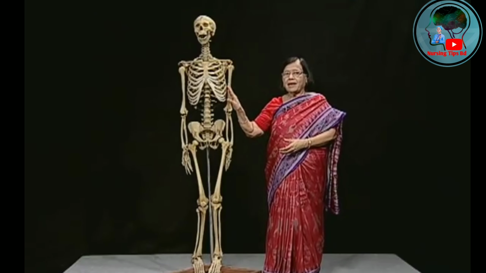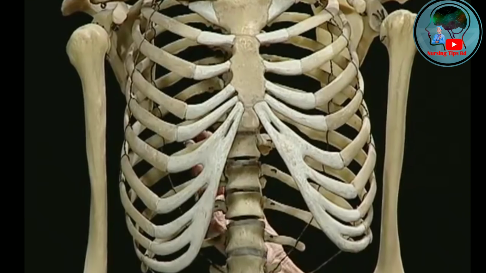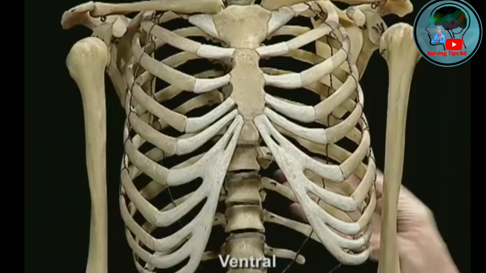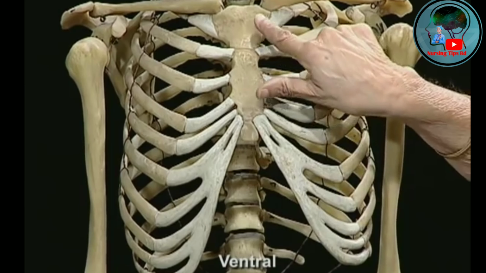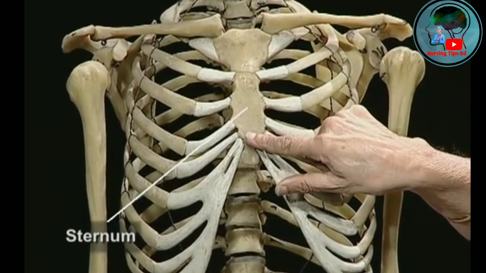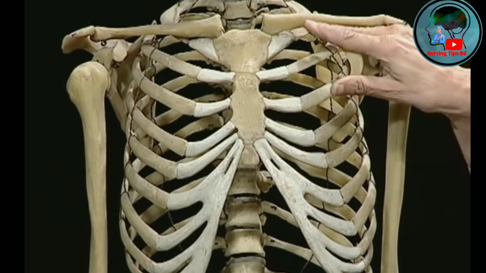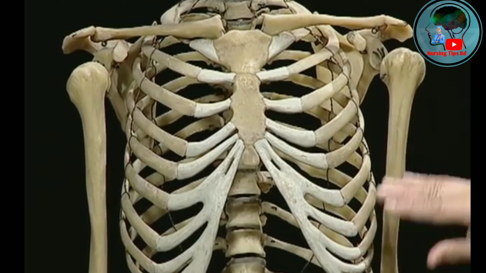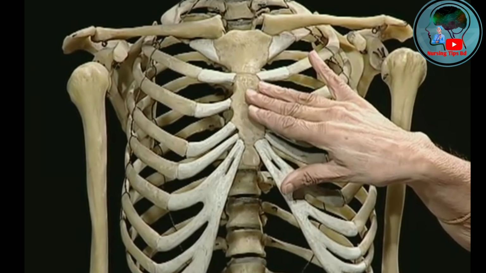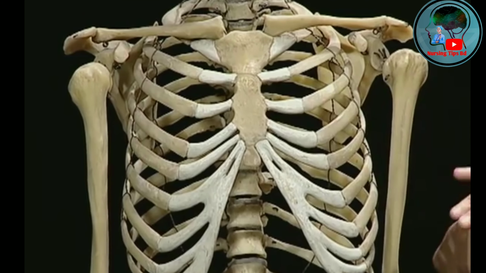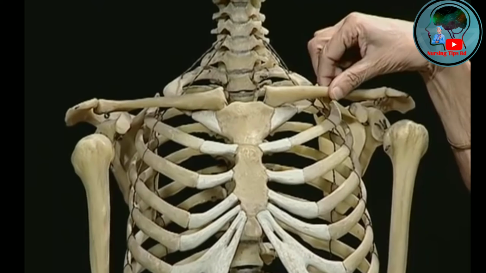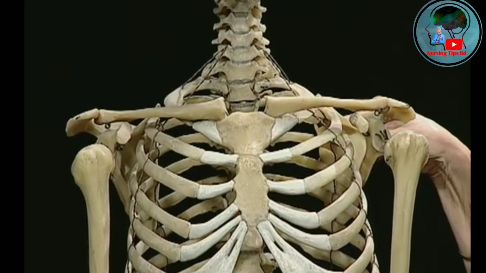So, ribs are attached on the dorsal side to the vertebrae of vertebral column and on the ventral side to sternum. This is sternum. Again, this is an important bone. Out of 12 ribs, the first 7 ribs are directly attached to sternum. I will count for you. This is of course clavicle, it is not rib. I will explain this while talking about pectoral girdle.